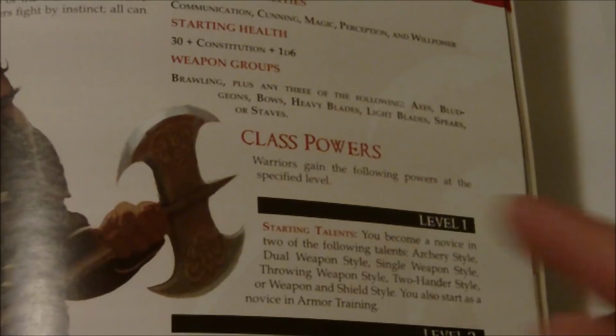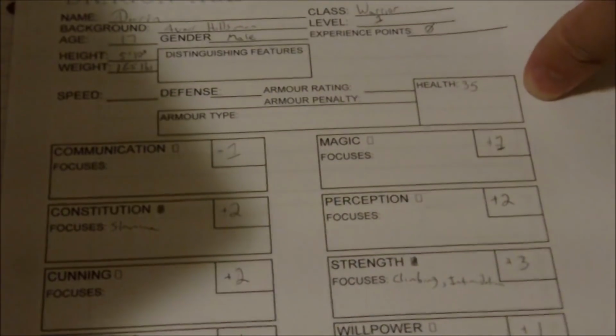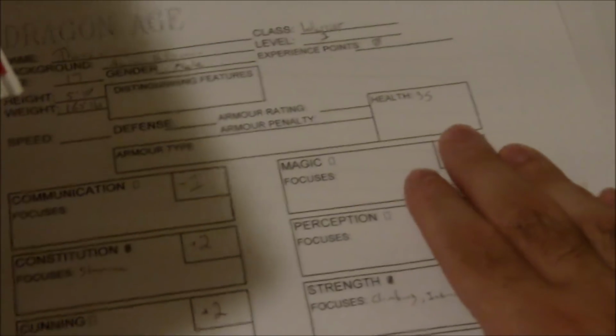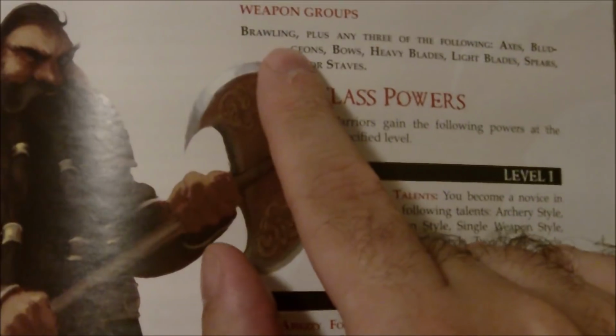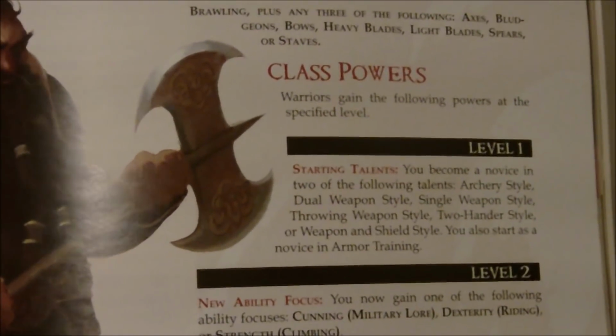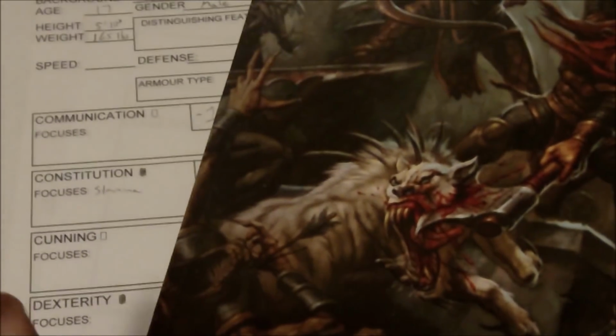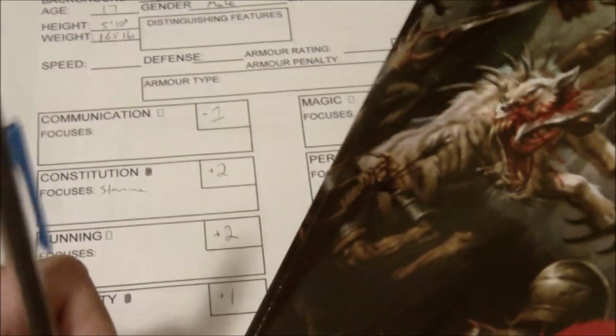In addition, we also get weapon groups. So we automatically get, and let me see if I've got a place to put that down there. I'm just going to write it down under talents and languages, I guess, that stuff there. So we automatically get the brawling weapon group, and we can choose any 3 of the following from axes, bludgeons, bows, heavy blades, light blades, spears, or stabs. So let's just write down brawling. I'm actually just going to do it right down here at the bottom. Weapon group.